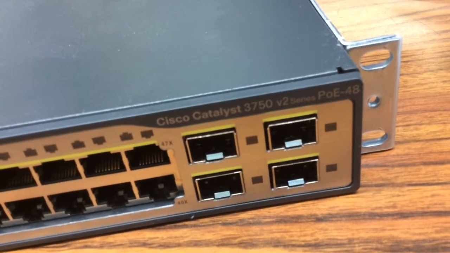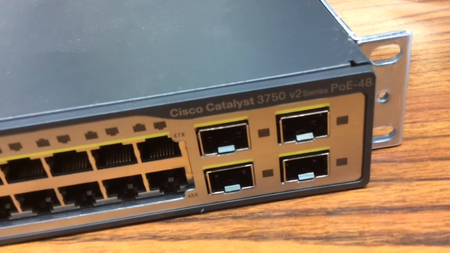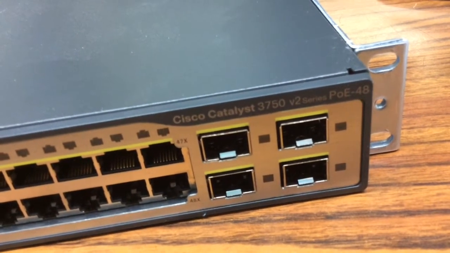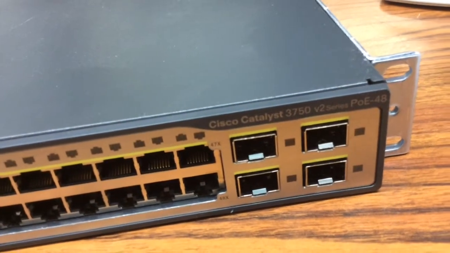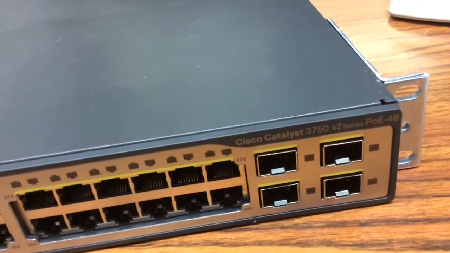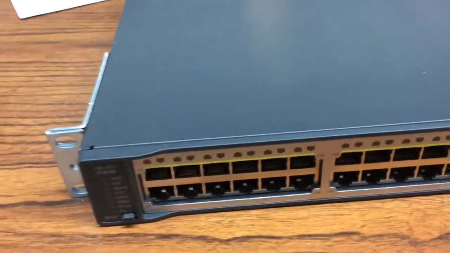This one is a Cisco Catalyst 3750 V2 series, and it's a power over Ethernet switch, and it has 48 ports. It's manageable, so you can manage this switch. So let's go and check out how to reset it.